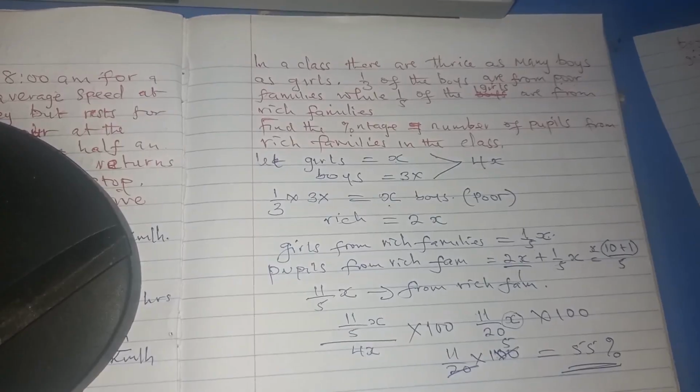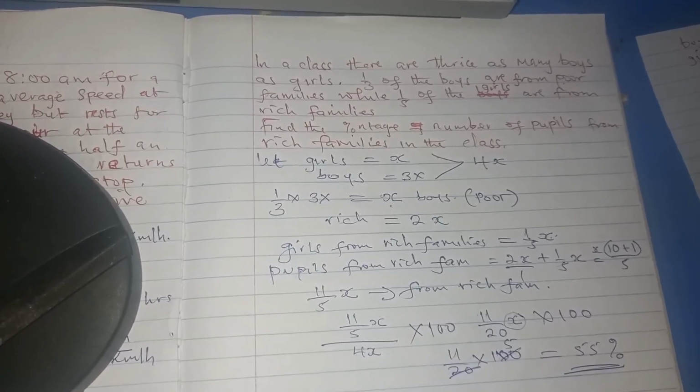So that is our question number 5, and it marks the end of our revision for today.